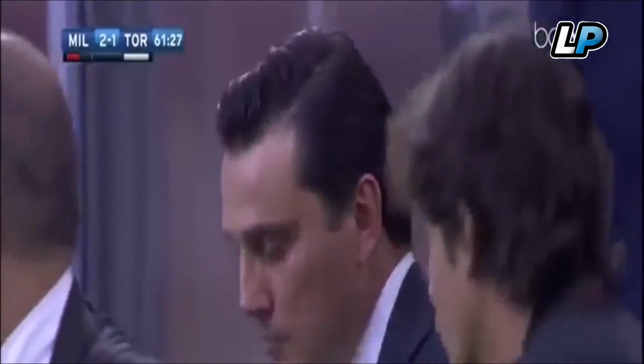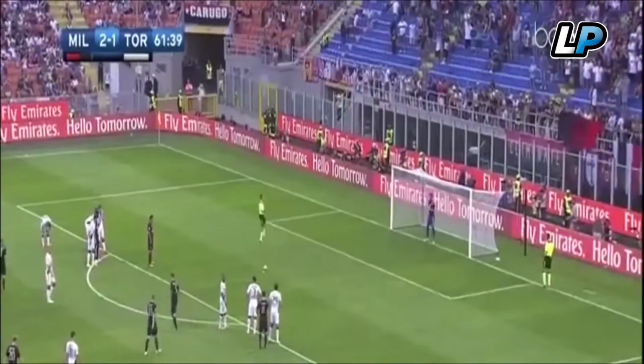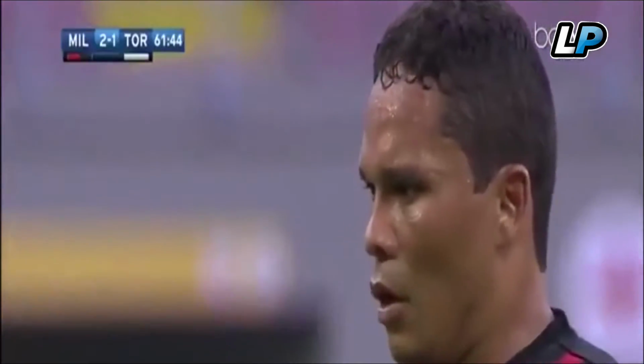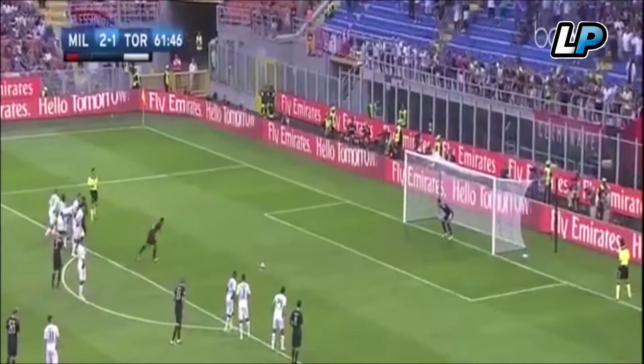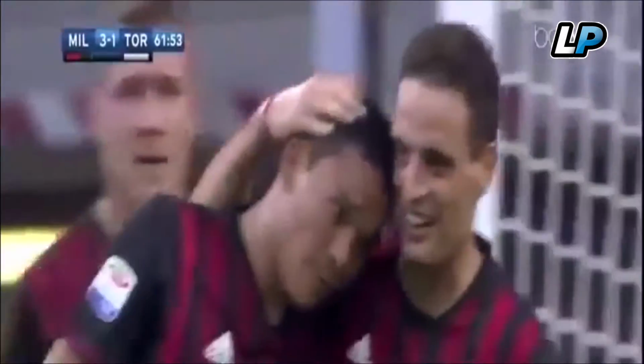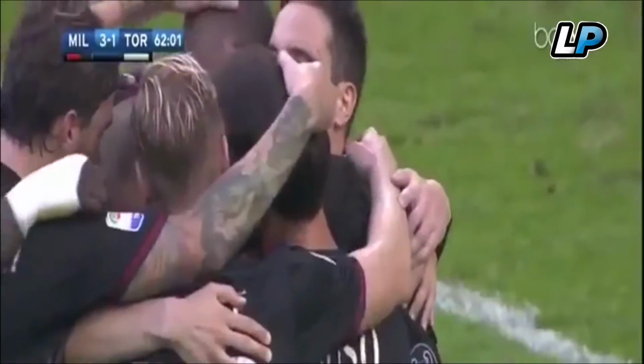Opened the account in the 38th minute. And after Torino's equalizer, put Milan back in front in the 50th. Now in the 62nd, a chance to put some cushion for themselves in the Granata. It's Carlos Bacca against Daniele Padelli. Bacca made no mistake once more. A hat trick for Carlos Bacca. It's Milan 3, Torino 1. And an early lead in the Capocannoniere standings for the Colombian.